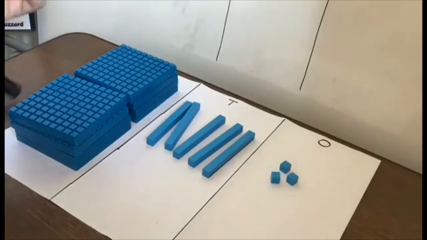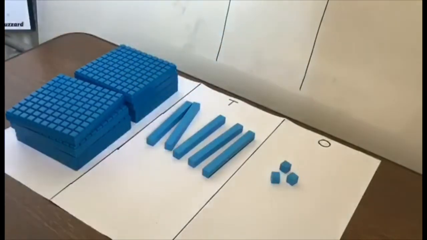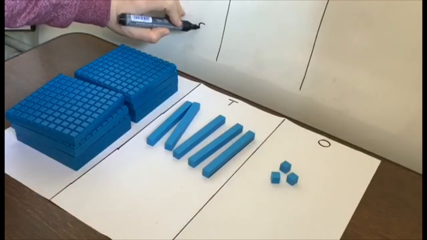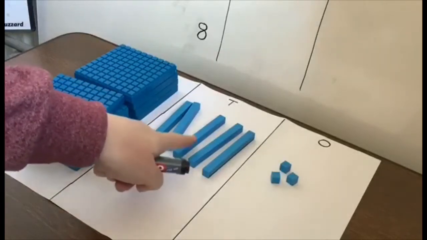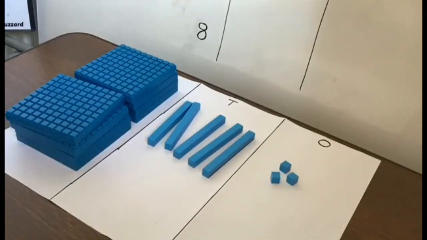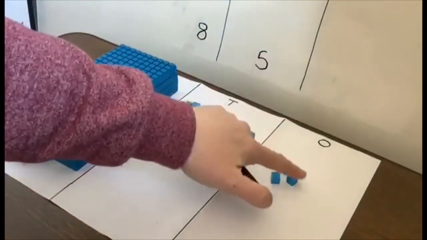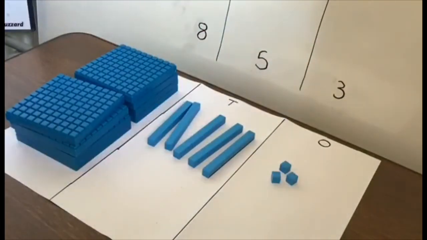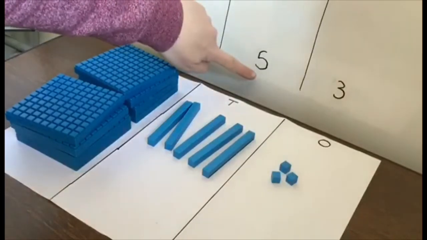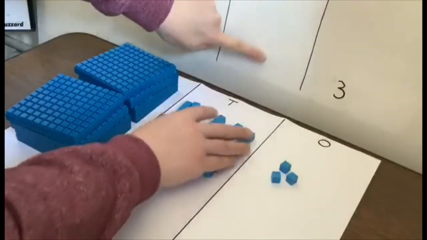Let's have a look. There are 1, 2, 3, 4, 5, 6, 7, 8 in the hundreds column. So we record an 8 in the hundreds column to show that there are 8 100s. 1, 2, 3, 4, 5. There are 5 tens in the tens column. So I put a 5 into the tens column. And there are 1, 2, 3 ones in the ones column. So I put a 3 into the ones column. So my number is 853. Did you work that out? I hope so.